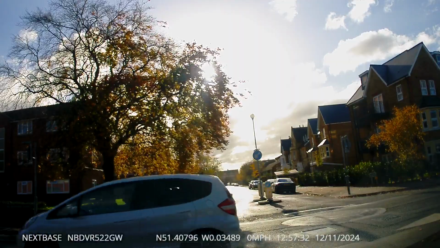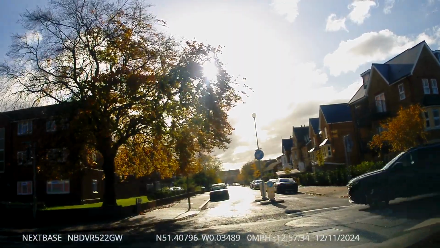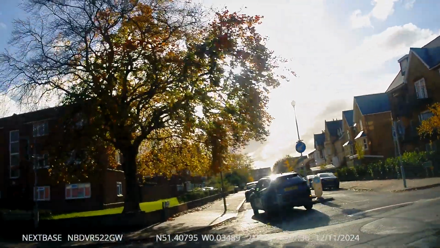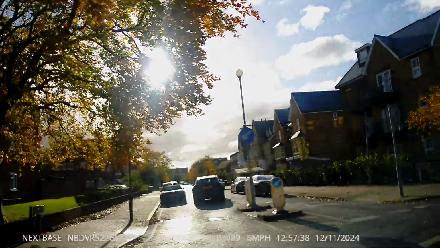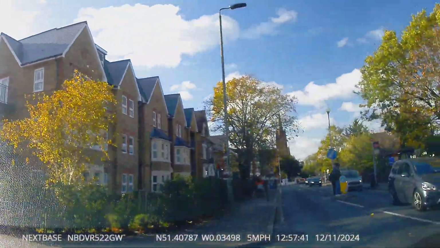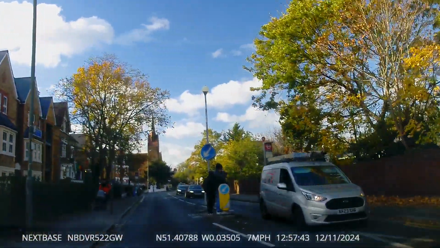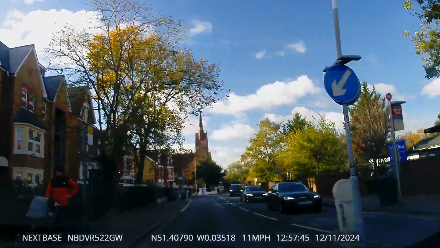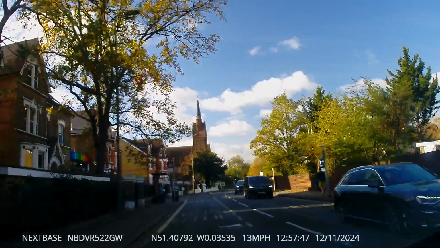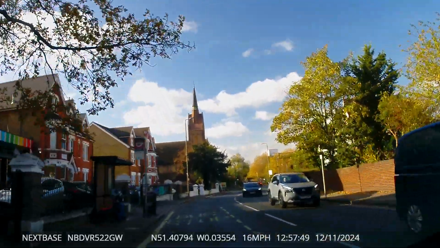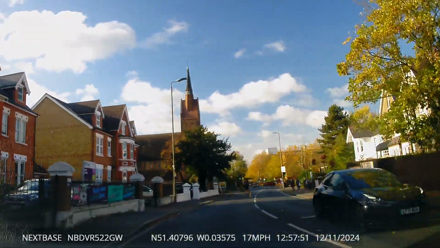Now the first vehicle is turning right, the second one is turning left. So now I can go, look to the left and go. Go nice and slowly like this. Center mirror, signal left, with obviously the near side mirror, cancel the signal. That's how you want to deal with mini roundabouts. I'll do that one more time actually.